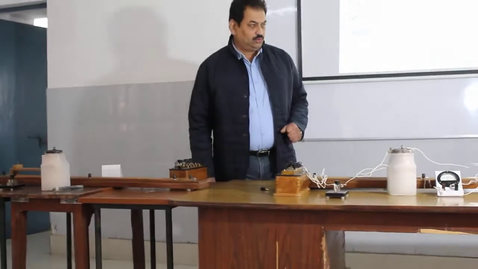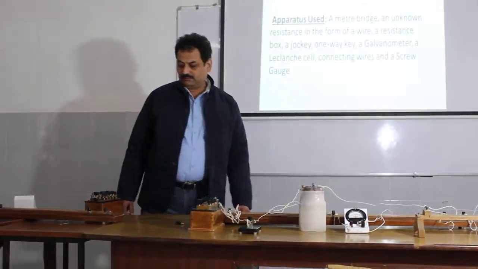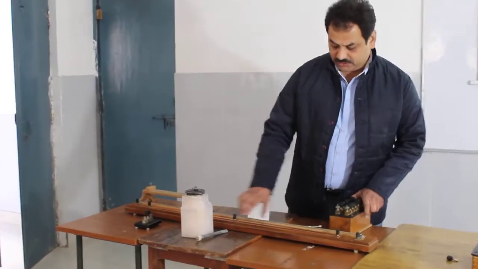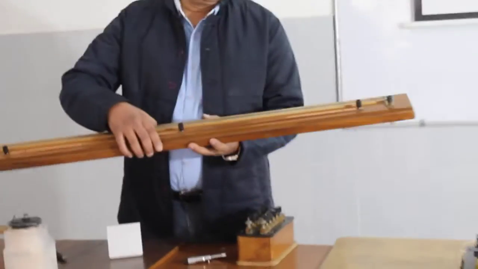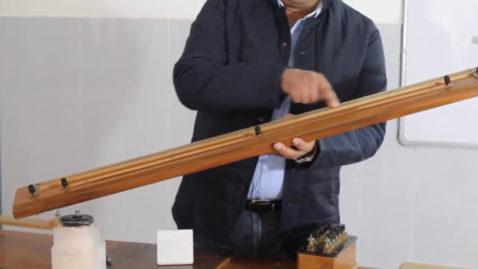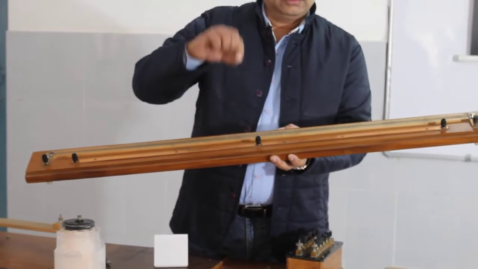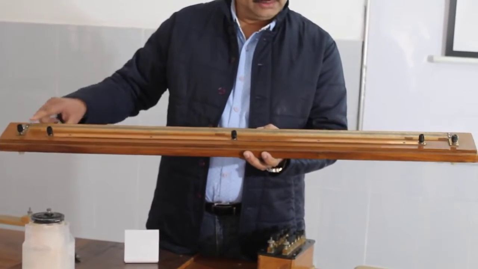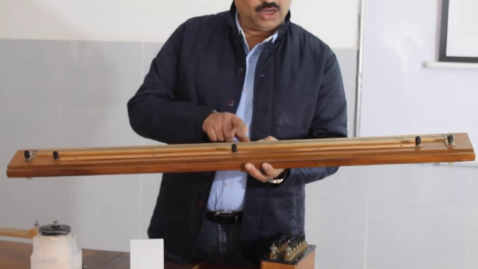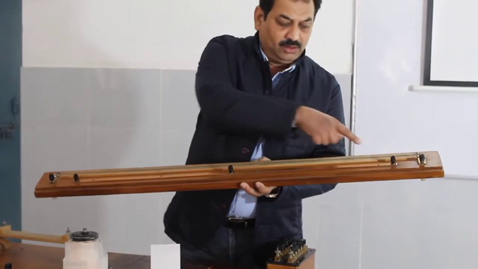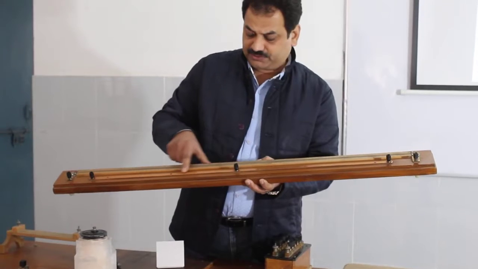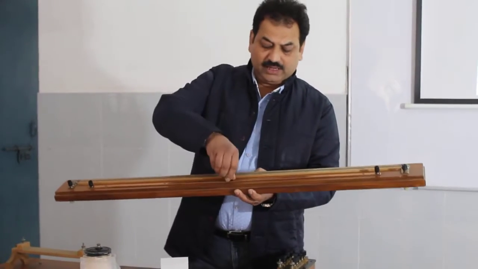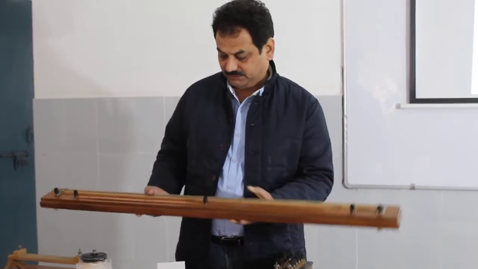Requirements to perform this experiment are a meter bridge. It has a 1 meter long wire made of constantan or manganese fixed on a wooden board along with a meter scale. These are copper strips of negligible resistance. These are known as terminals for connection.